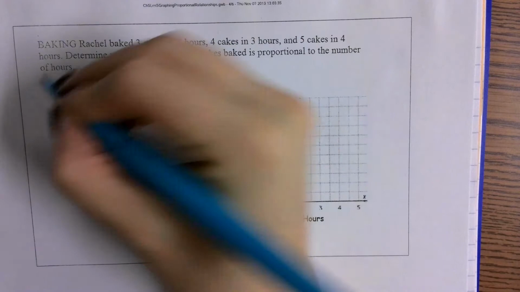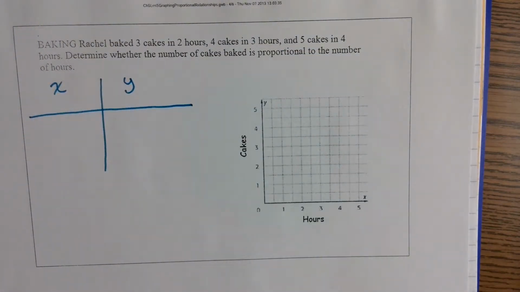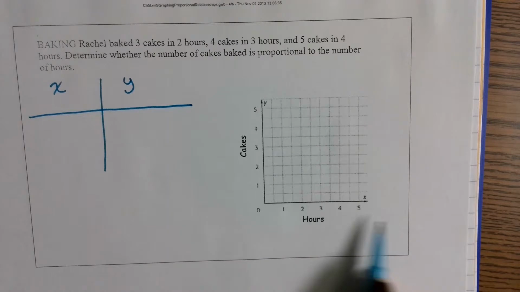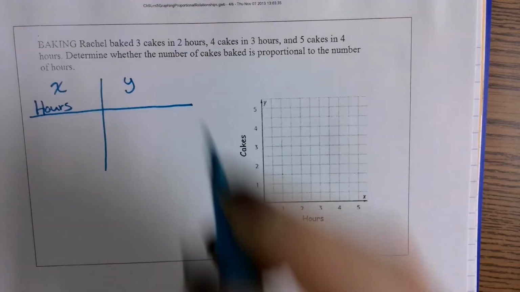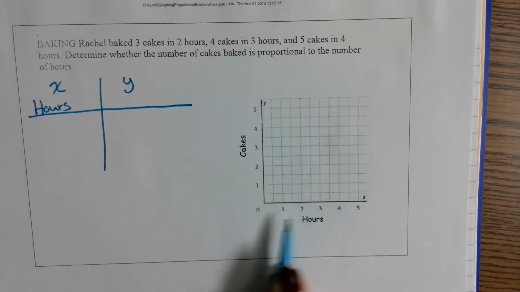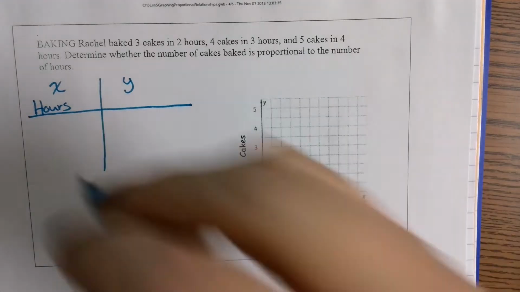What does our X represent? Nope. What does your X represent? Your X-axis is right here. What does it represent? Hours. Your X-axis is the axis that goes left and right, which happens to be down here. That's the hours. Cakes is going to represent your Y-axis.